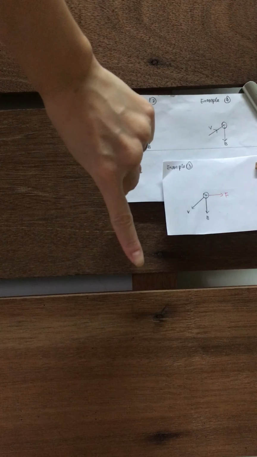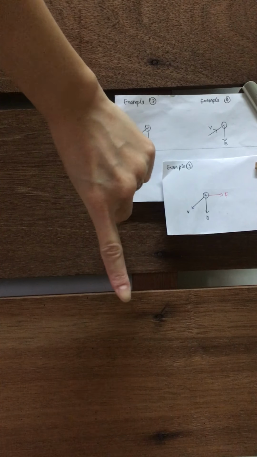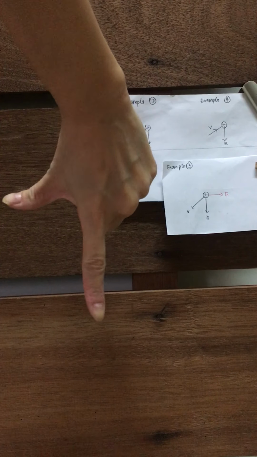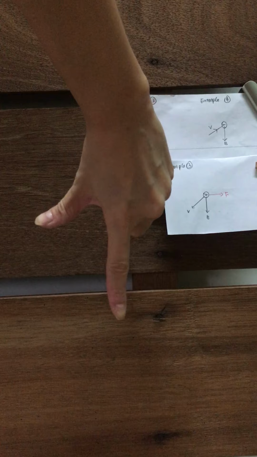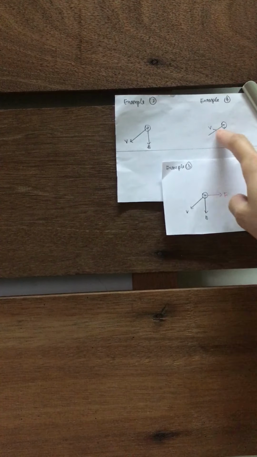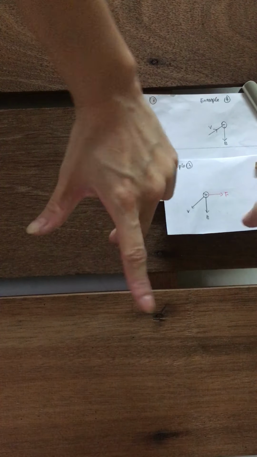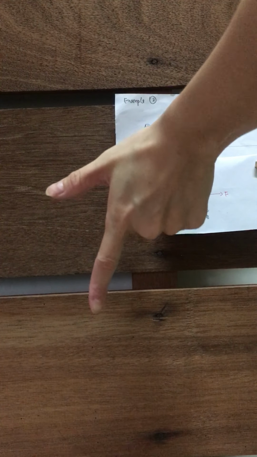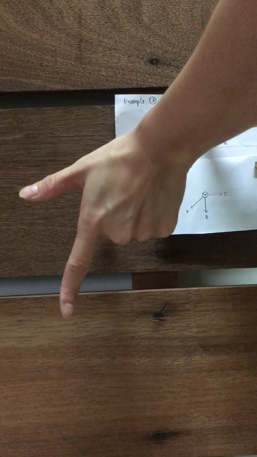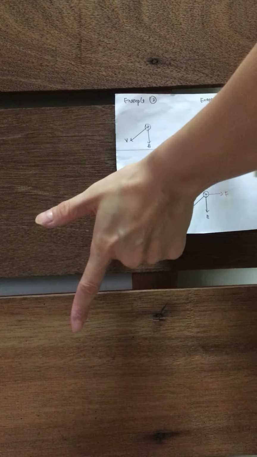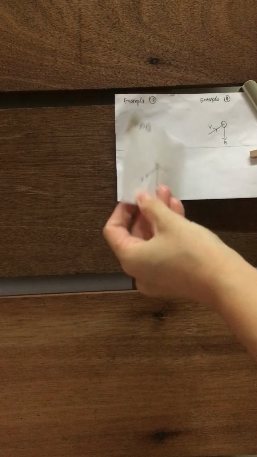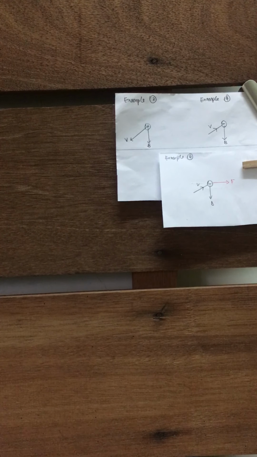Now your thumb shows you to the left, but because of the negative charge, instead of pointing to the left, your force is pointing to the right. So this is your F on example 4.